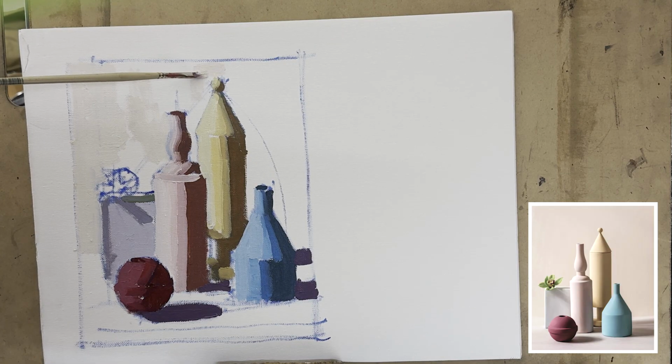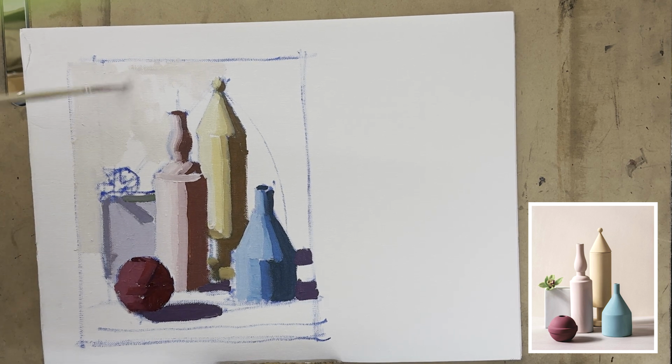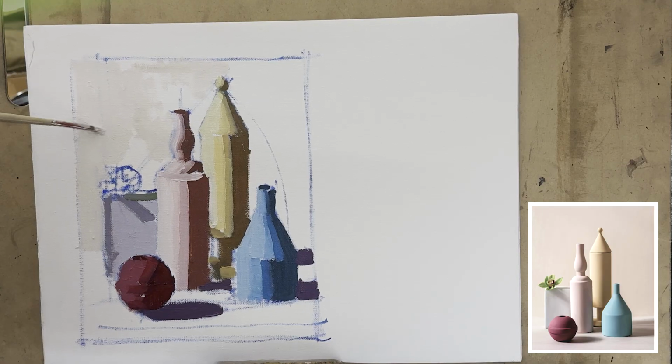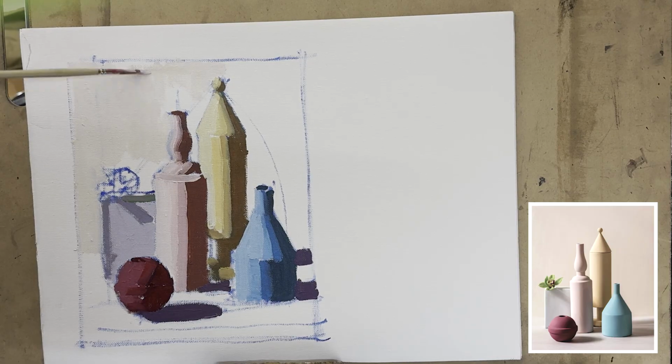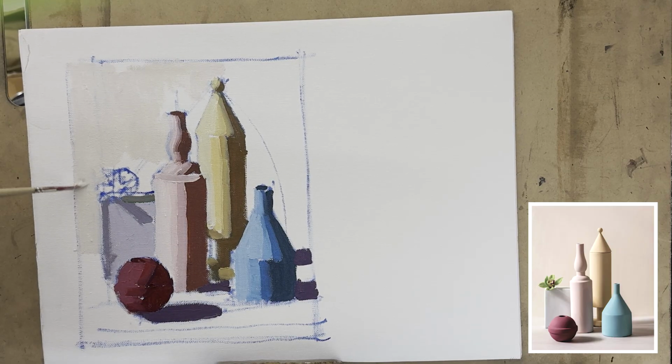Hopefully everything works out where I have enough paint to cover this surface. What I'm doing is I'm rubbing out the lines that are underneath there. But what that's doing is it's loading up my brush so I have more paint on it. Because this is not a very colorful color, I can definitely exhaust it a little bit more.